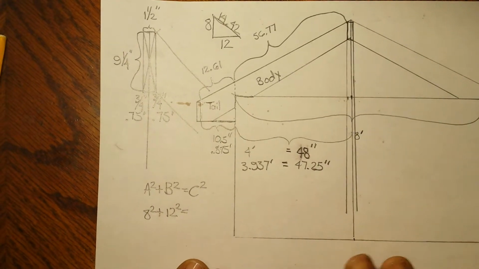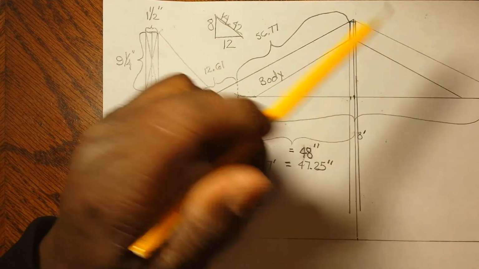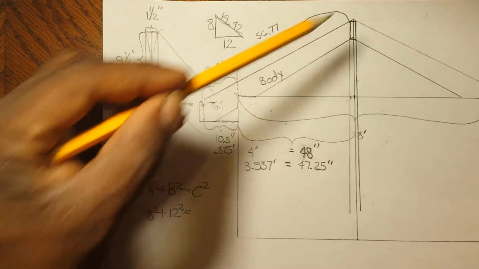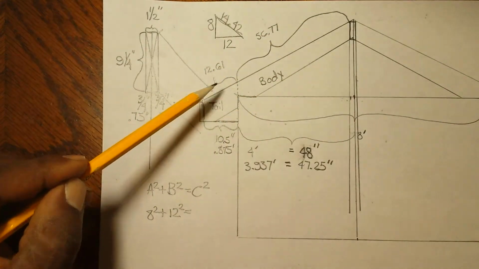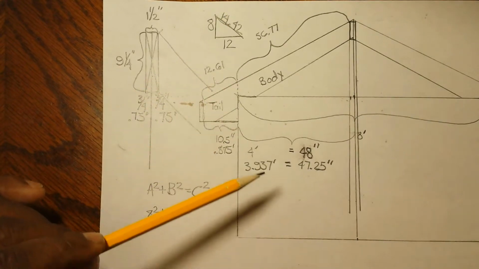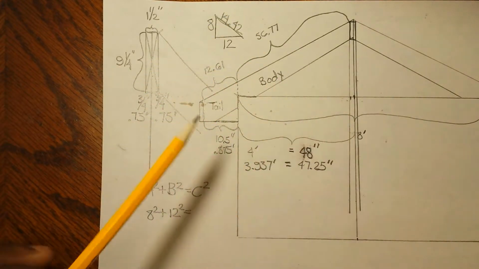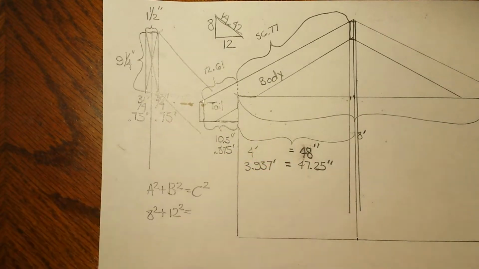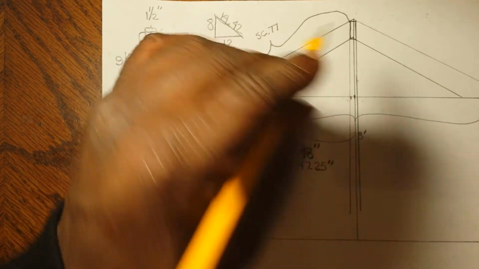Now, this right here is just basic roof framing. This is just basic common. So after you have these two measurements and you figure out your tail and all of that, that one first rafter you got is going to be your pattern. You got to trace your rafter exactly on each rafter.